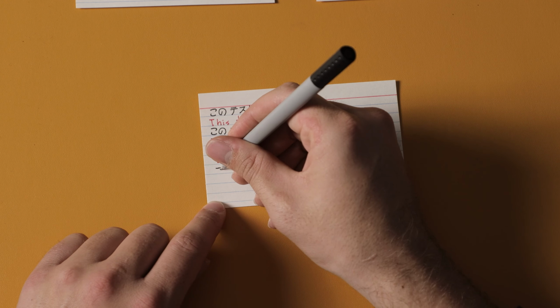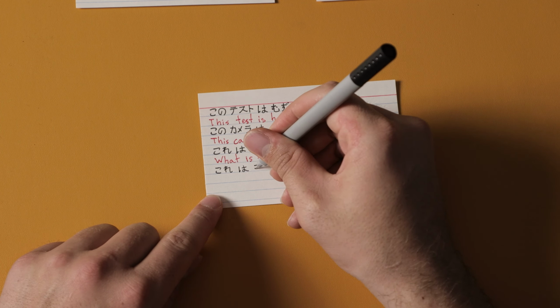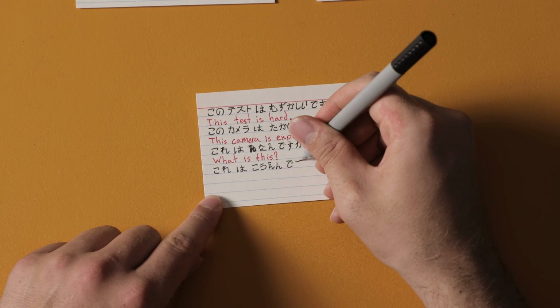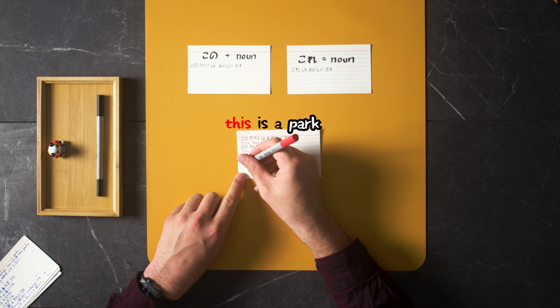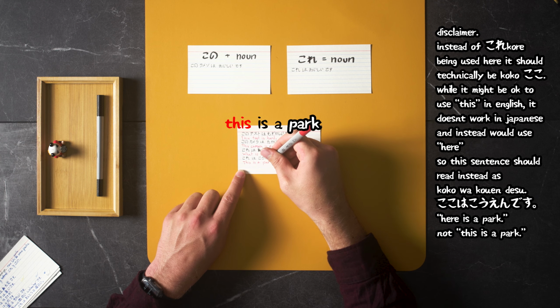Now, a good way to answer that question, if someone asks you, what is this? You can respond by simply saying what it is. And in this example, that's kore wa koen desu. And that means this is a park. Koen meaning park.